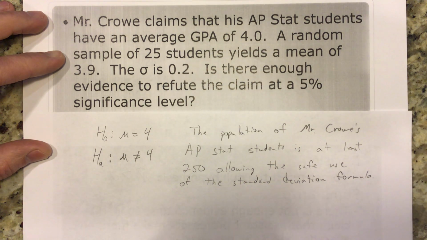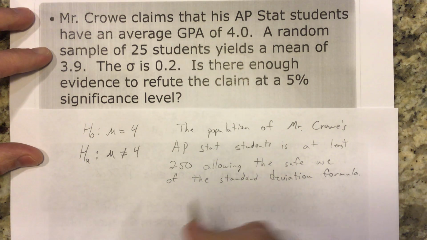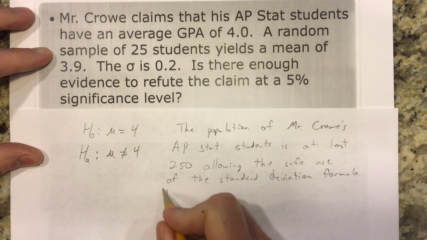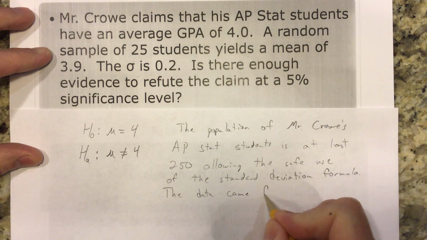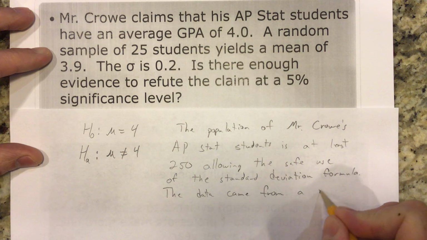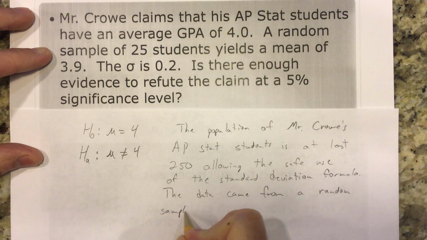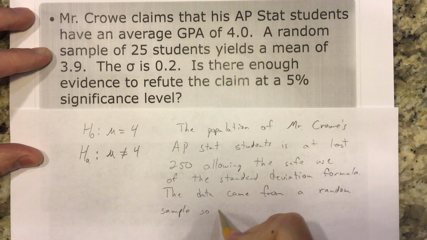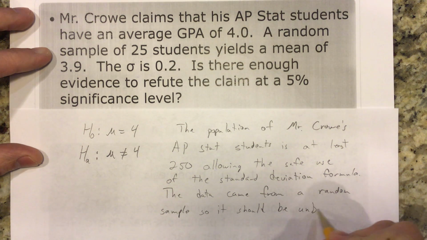Okay, now we need good unbiased data. It just says a random sample, but we don't know what method was used, but it should be fine if it was a random sample. So we'll say the data came from a random sample, so it should be unbiased.